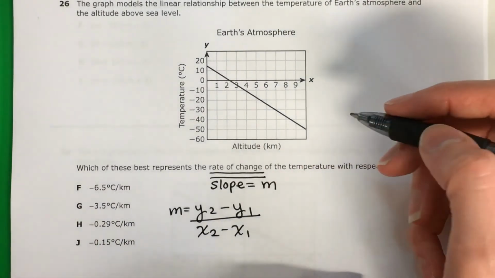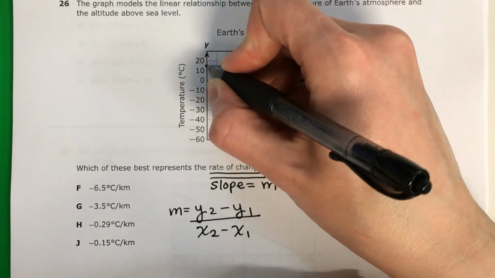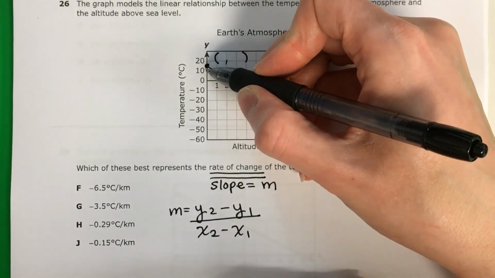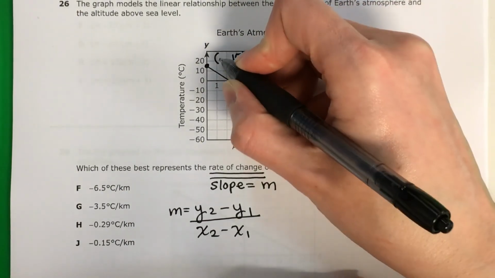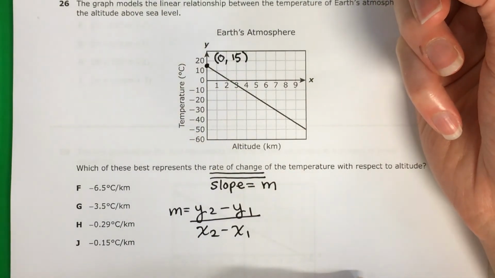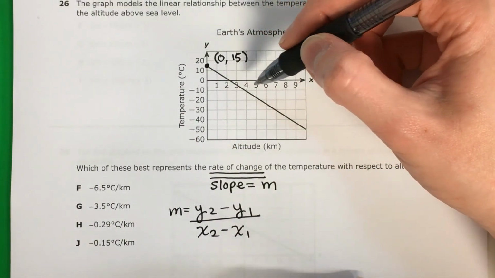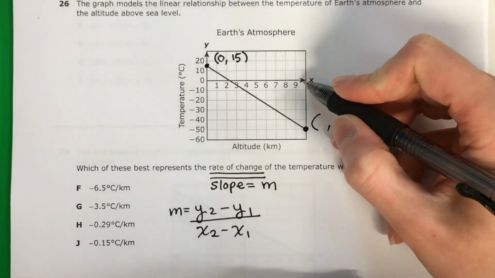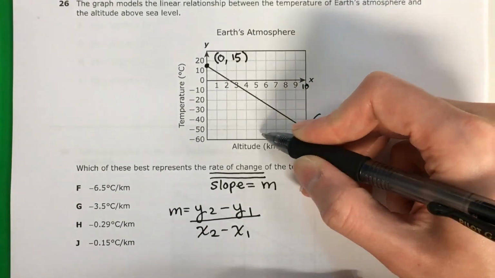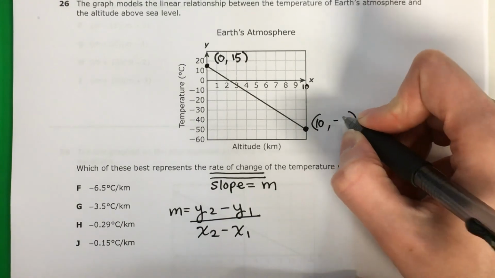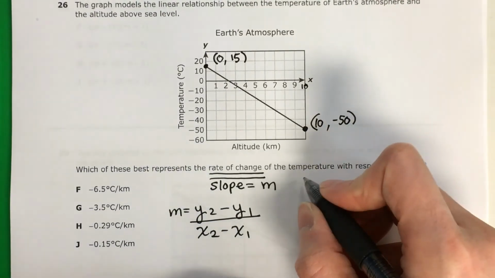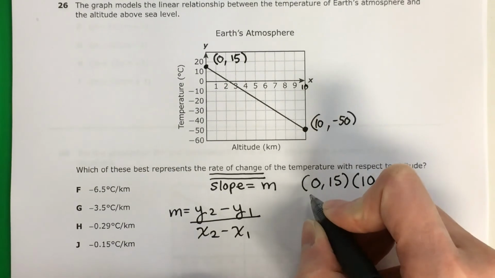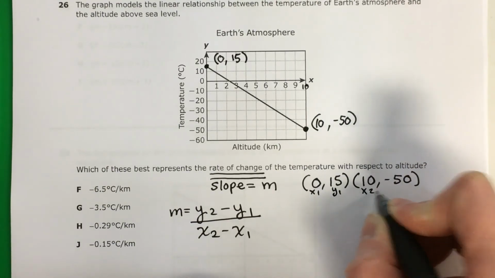So let's go ahead and pick some points. I like this y-intercept here. That one looks like the y is in the middle of 10 and 20, so that's about 15. And it's touching the line, so that's 0. Let's pick another good point. This one's pretty good. That one is at 10, negative 50. Okay, so I'm going to use 0, 15, and 10, negative 50. And this will be x1, y1, x2, y2.